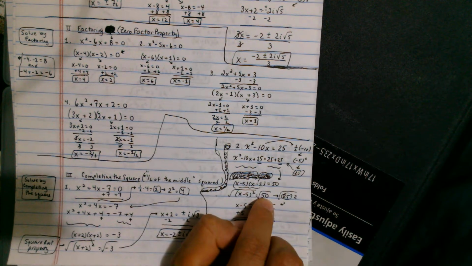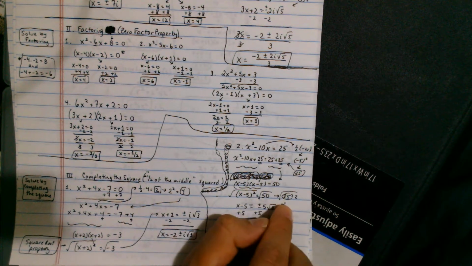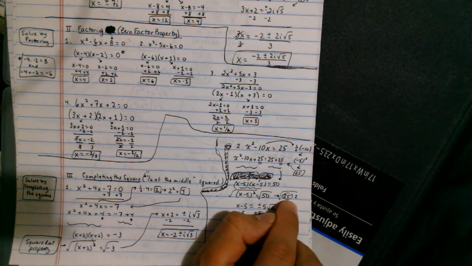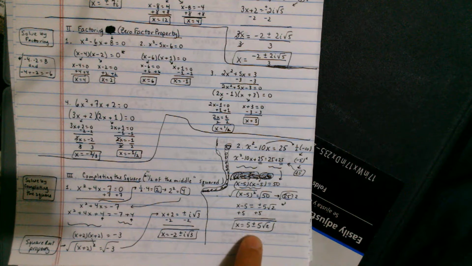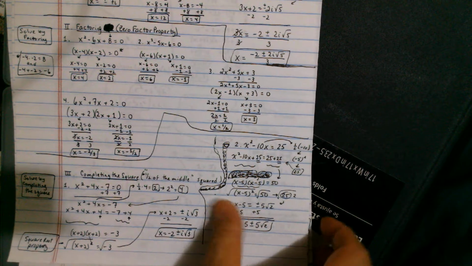The left side will factor into x minus 5 twice, which becomes x minus 5 squared. The right becomes 50. And you take the square root of both sides. 50 is really 25 times 2. The square root of 25 is 5. And then add 5 to both sides. This doesn't become 10 square root of 2. It becomes 5 plus or minus 5 square root of 2.